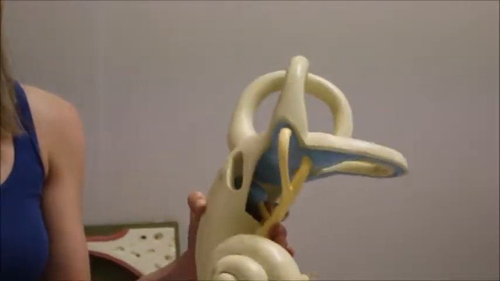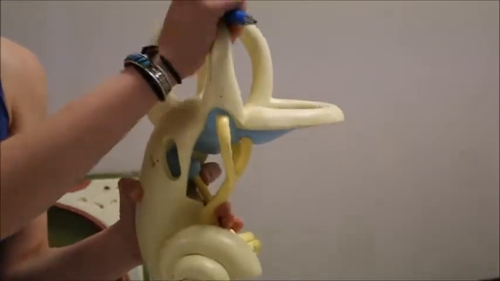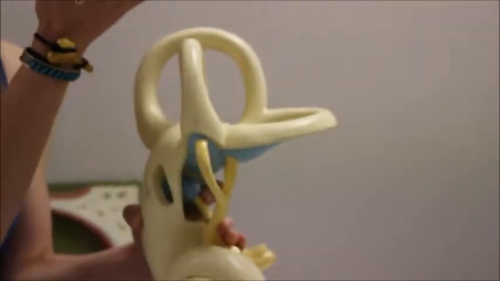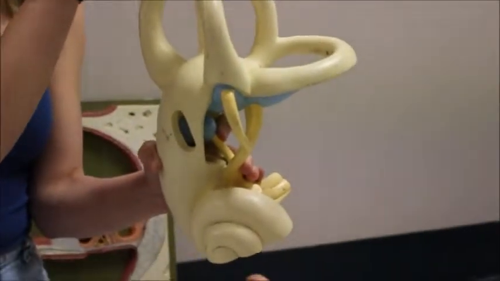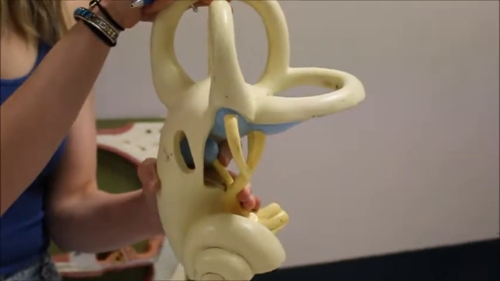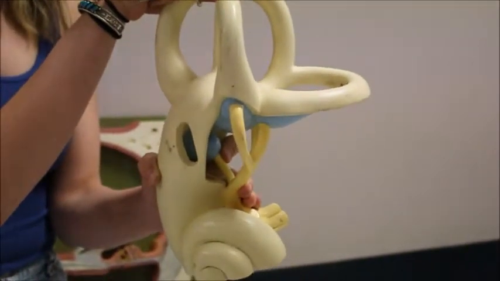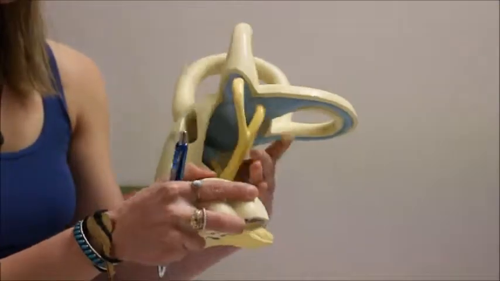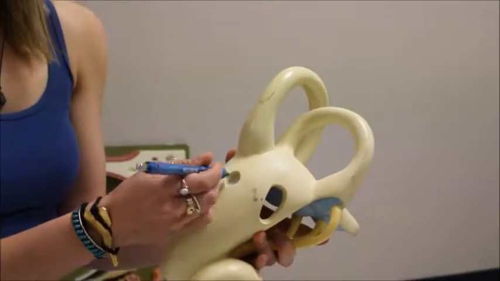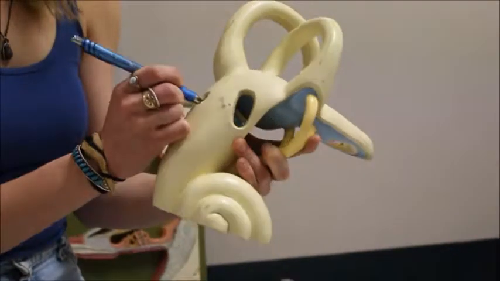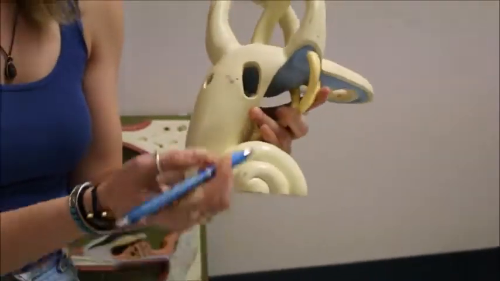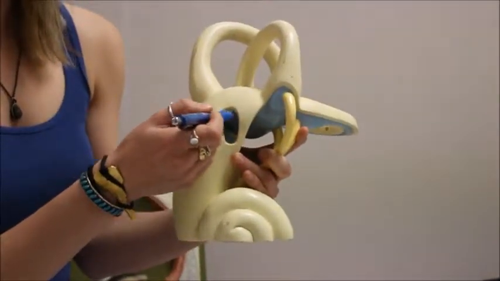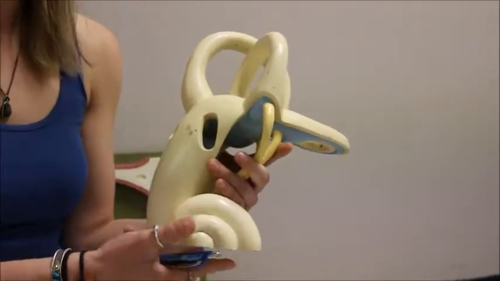All right, so we have a larger model of your cochlea and your semicircular canals. Everything from the cochlea up is considered your vestibular complex, which is used primarily for balance and perception of orientation, while your cochlea is used just for hearing. On the outside here, we have the circular window, which looks like a circle, so that makes sense, and your oval window, which connects to your stapes that I had mentioned earlier.